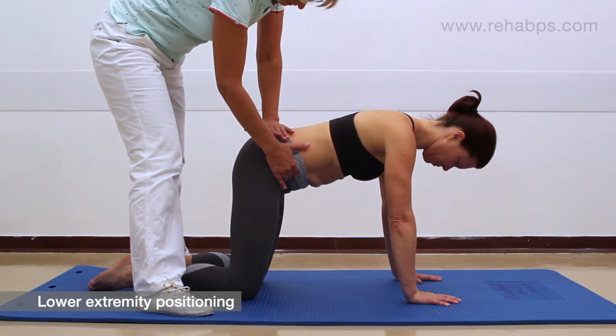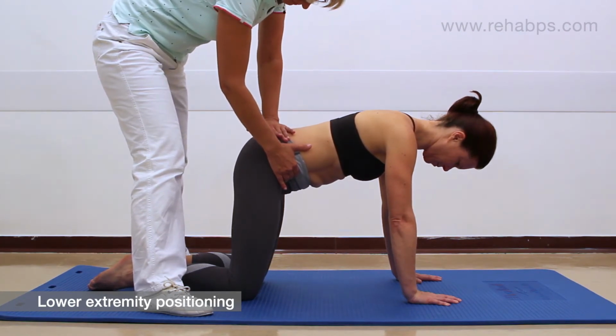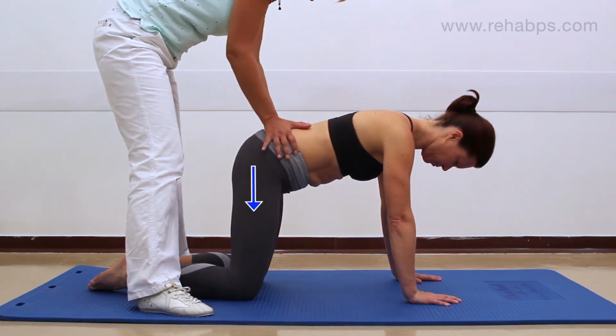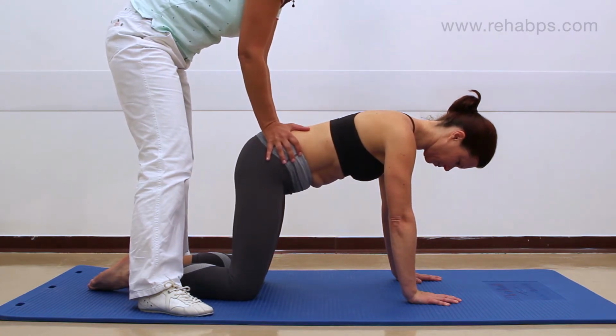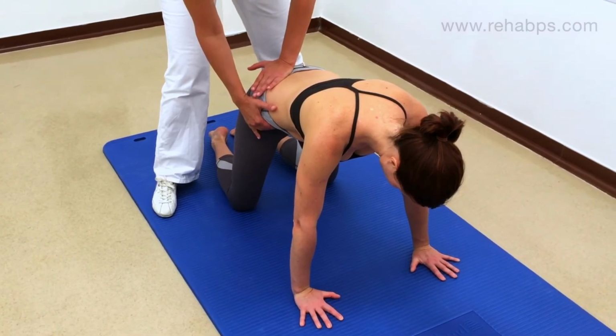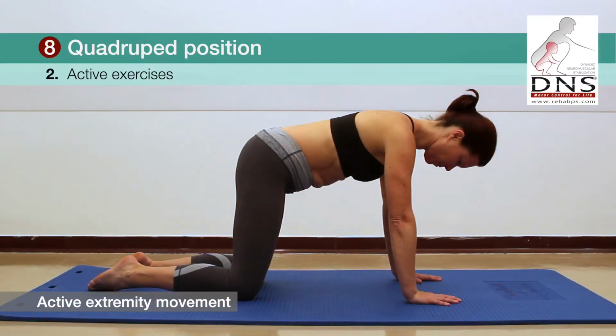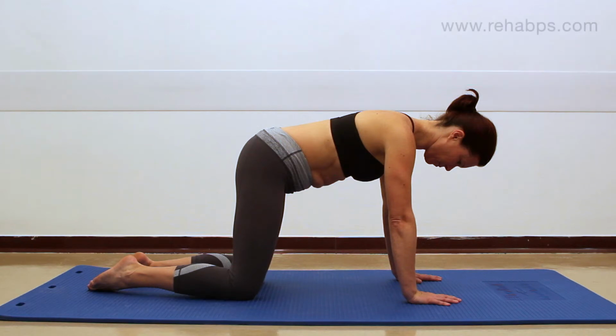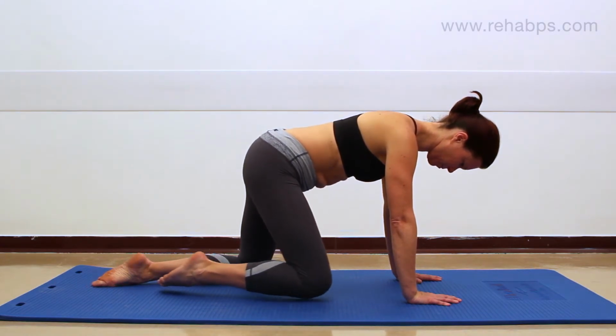Similarly, the therapist can apply slight pressure on the pelvis in the direction of the supported lower extremity. The patient is instructed as follows. Feel the support, your body position, and the position of your head, trunk, spine, and pelvis.